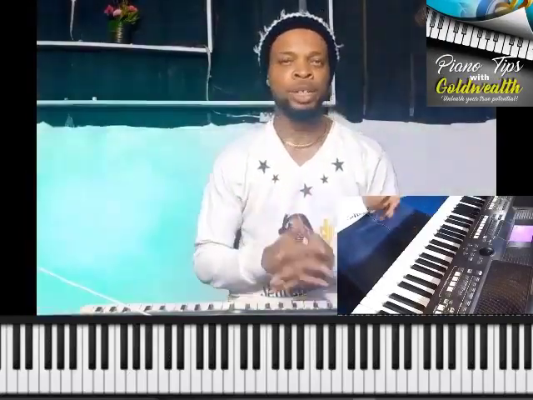Today, we are going to be looking at an interesting topic titled pentatonic scale. We are going to be looking at how to play the pentatonic scale and how to apply the pentatonic scale. But before we dive into playing it, let's just have a little idea of what the word pentatonic scale means. So I'll break it down. I'll be defining the word penta, and I'll be explaining the word tonic and the word scale.